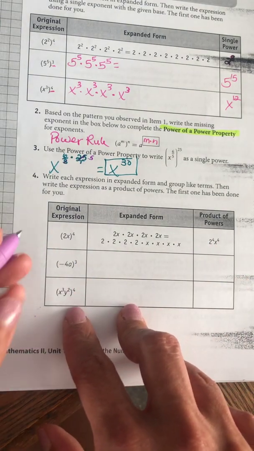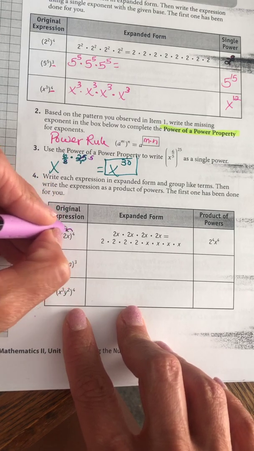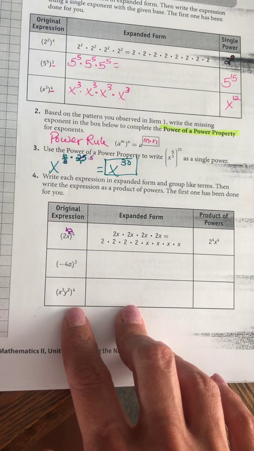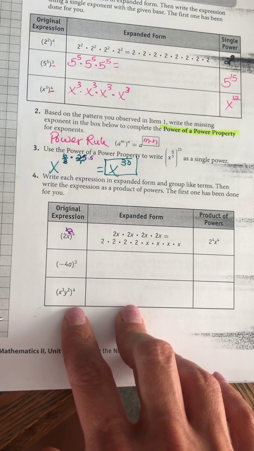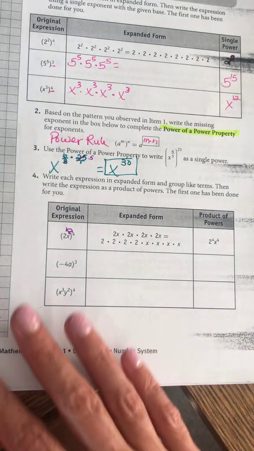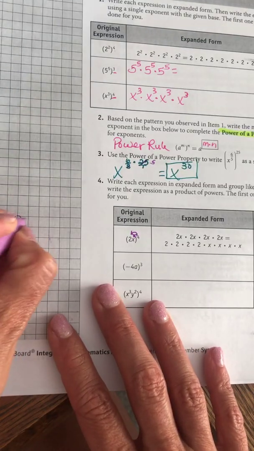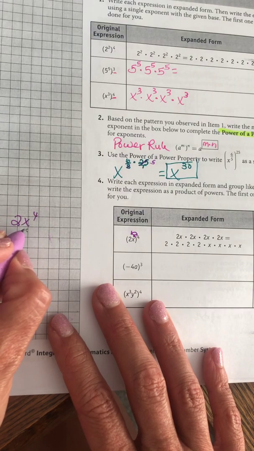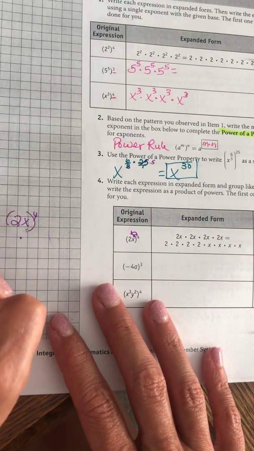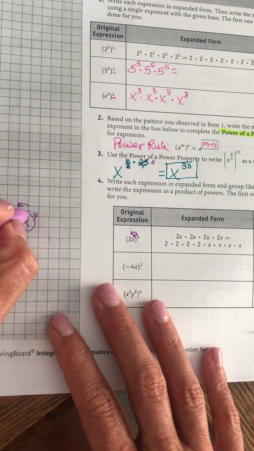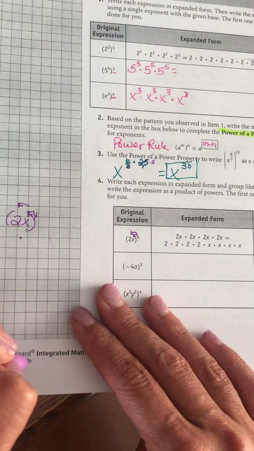So basically what they're saying is that the power is being distributed to each of the terms that it's being raised to. The parentheses is containing all of those terms that are being raised to that power. So everything in the parentheses has to be raised to that power. Now, for example, if it was 2x to the fourth power, the power of 4 is only on the x. But the parentheses around the 2x raised to the fourth power tells us that the 4 power goes on the 2 and the x.